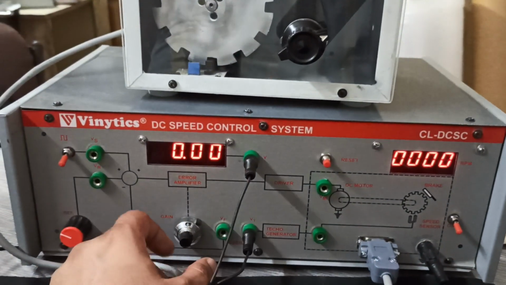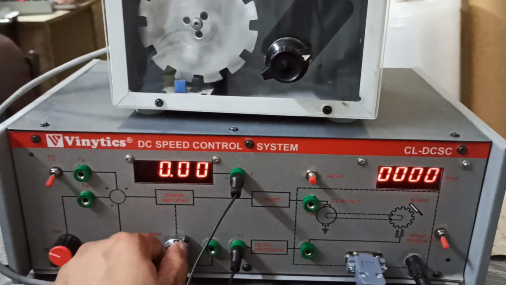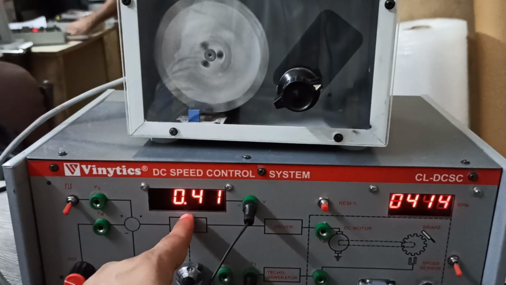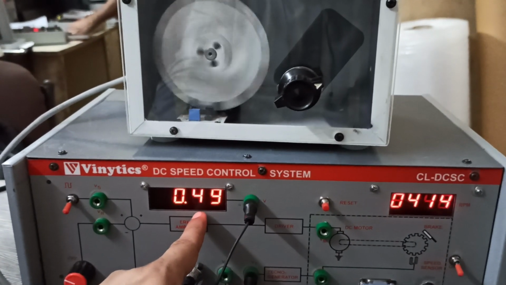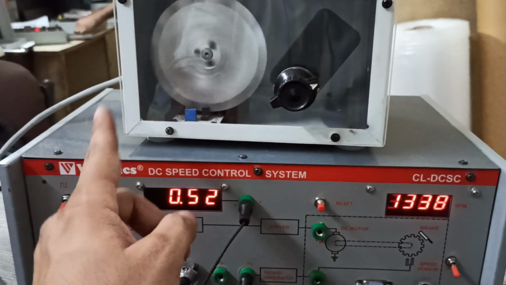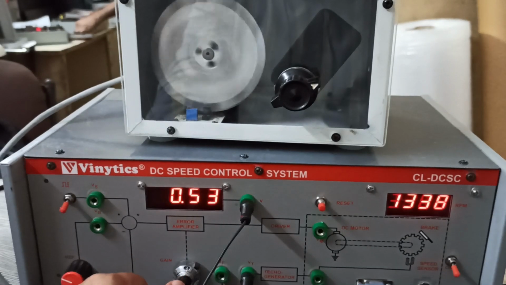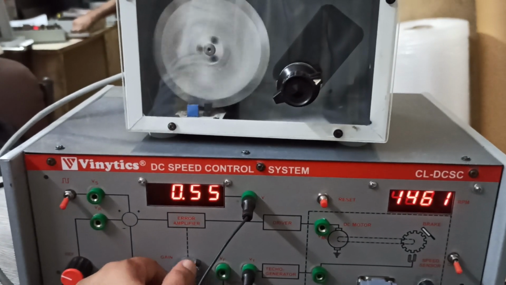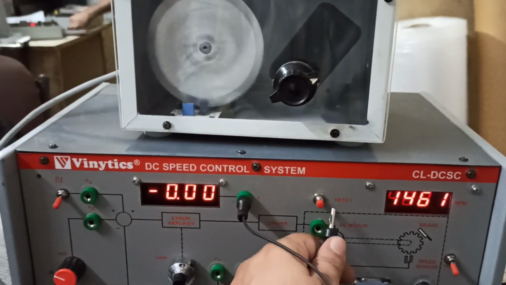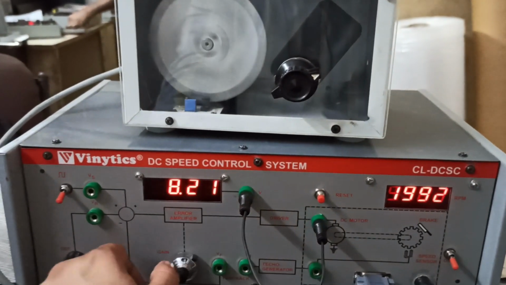For that, first of all, set gain to 0. Make sure the motor is stopped. As soon as it starts moving and you get a tacho feedback, start taking readings from this position till the maximum RPM that you can get. And this is our motor voltage.